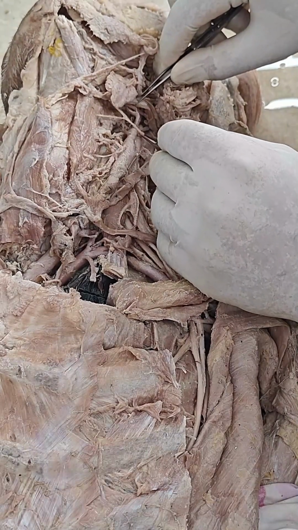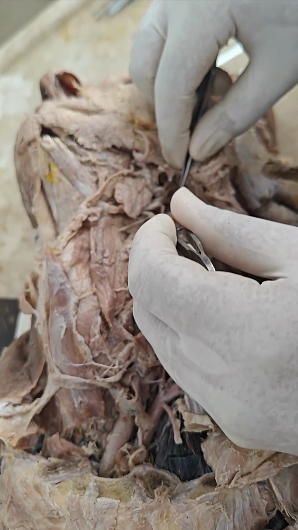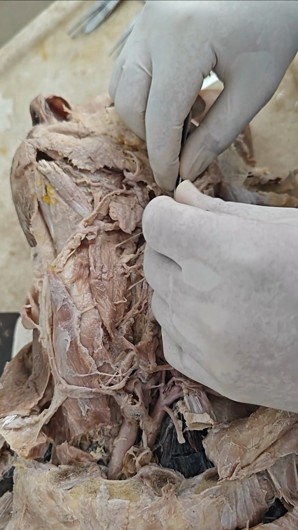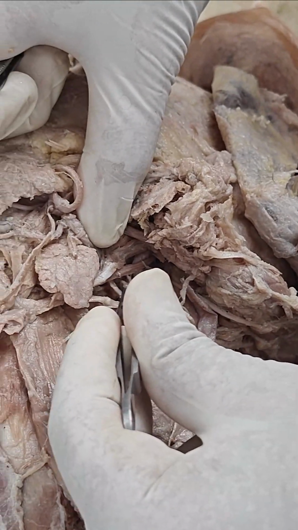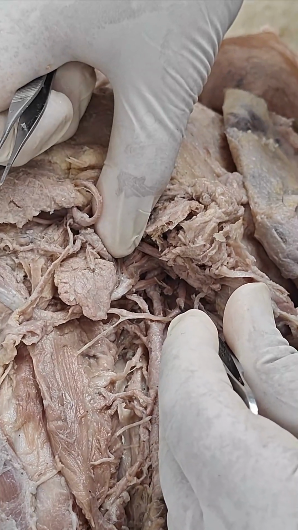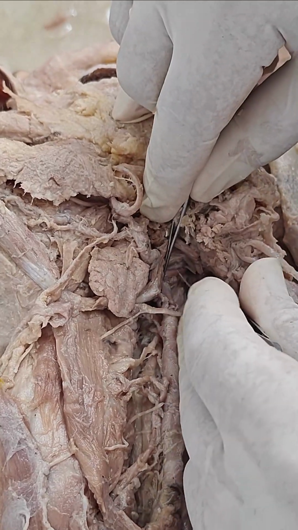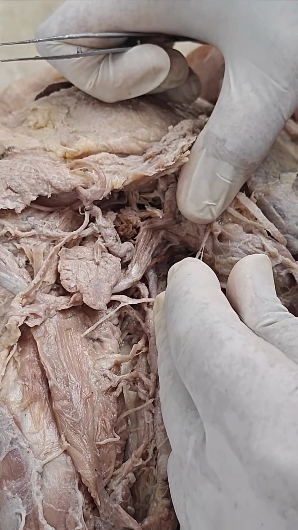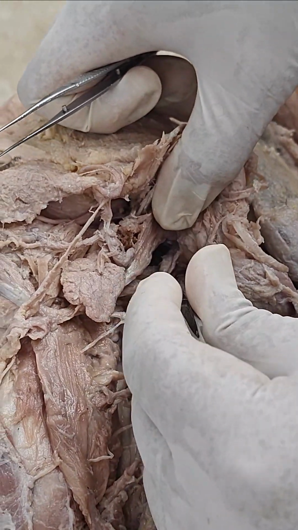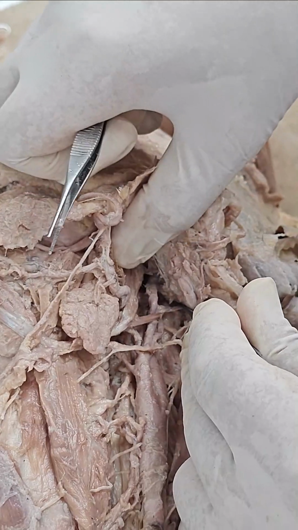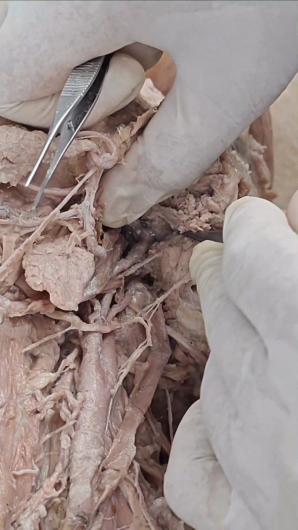Posteriorly, the external carotid artery gives its first branch, the occipital artery. Medially, it gives a small branch, the ascending pharyngeal artery. So this one is the ascending pharyngeal artery, and posteriorly it gives the occipital artery. After that it continues as the external carotid artery and gives a very small branch on the back side, the posterior auricular branch. Then inside the parotid gland it divides into two branches, the maxillary artery and the superficial temporal artery.